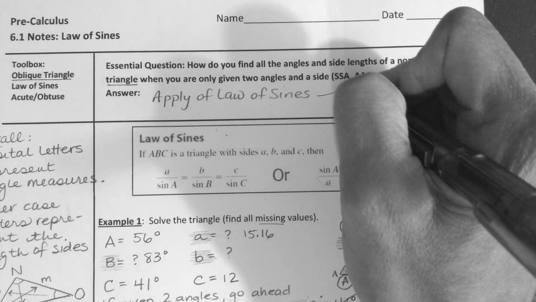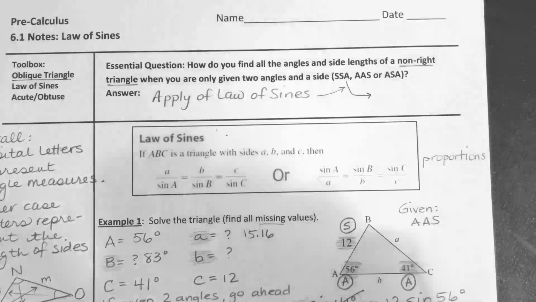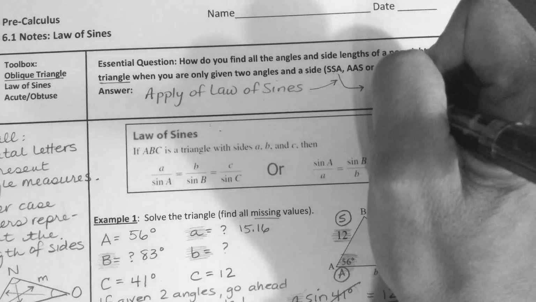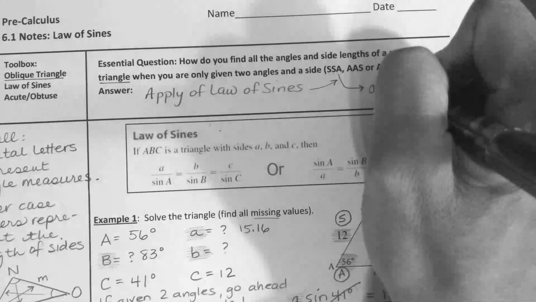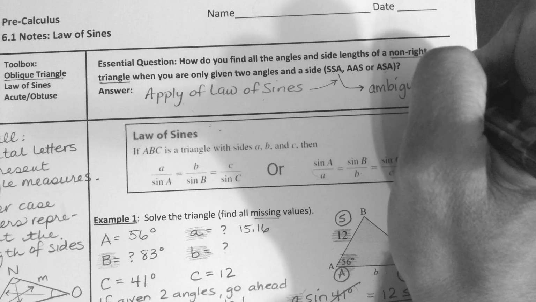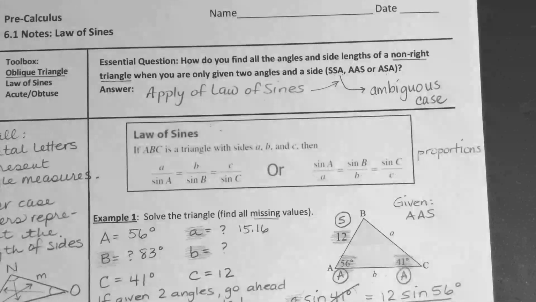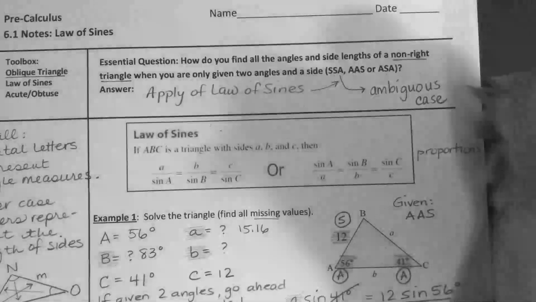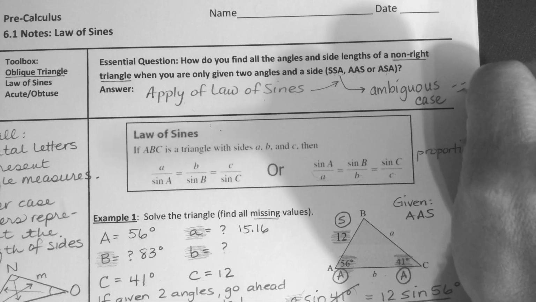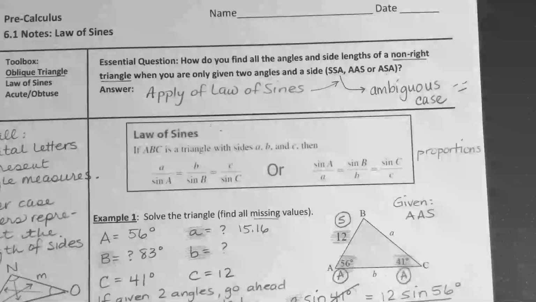And I left the best for last, and I'm saying that sarcastically. This is called the ambiguous case. The SSA is the ambiguous case problem, and that's the one that kind of causes students to get a little bit annoyed. That's my best drawing ever, isn't it? All right, so let's get to it.